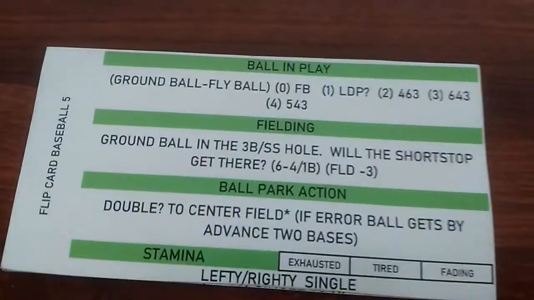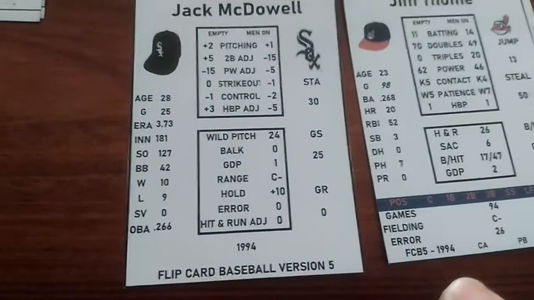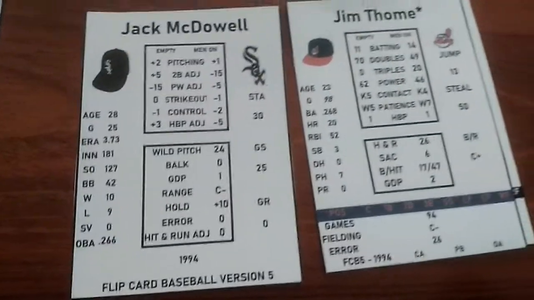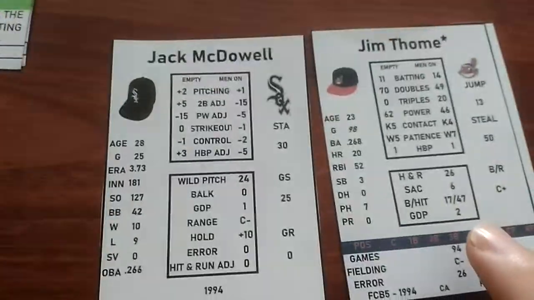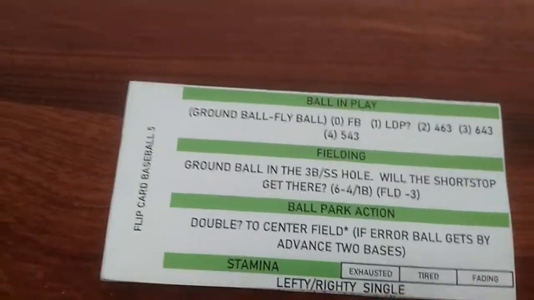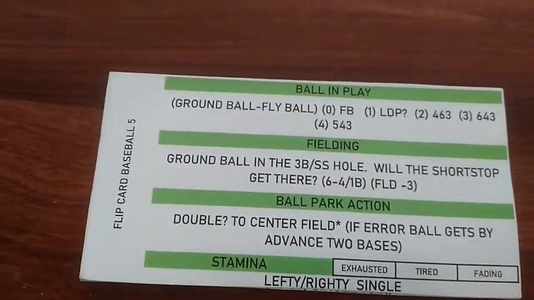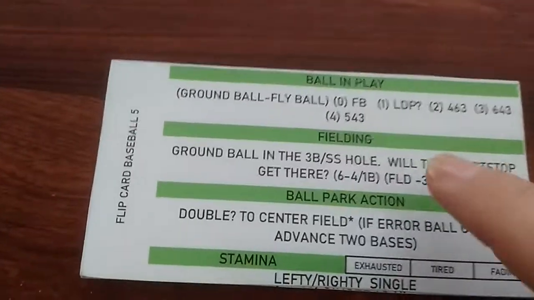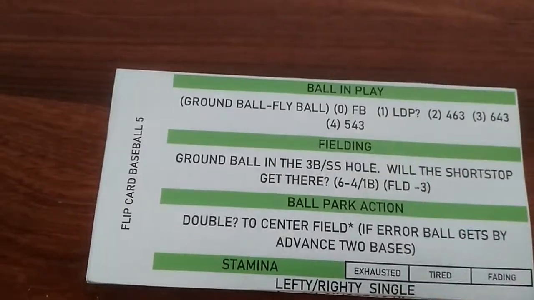See if we can get another batter here. I've got Jim Thome. Jim Thome, obviously McDowell is a 1. Jim Thome is a ground ball double play of a 2. That's a 3. Over on this, it would be a 6-4-3. The higher the number here, the more likely it is a double play. 0 is always going to be fly balls. If you do see a result like an LDP, that basically means that it's a fly ball result.